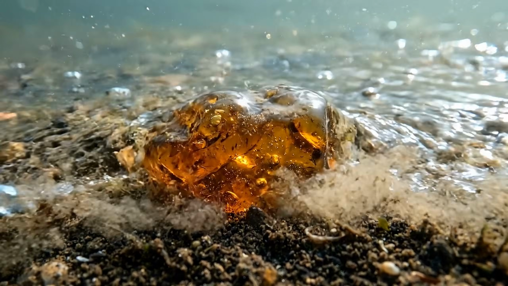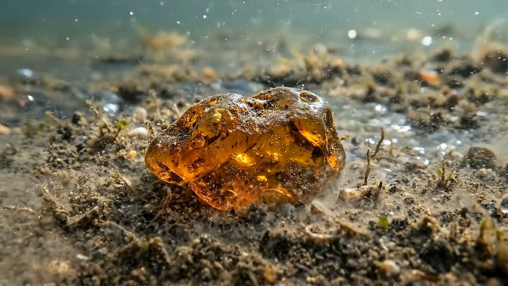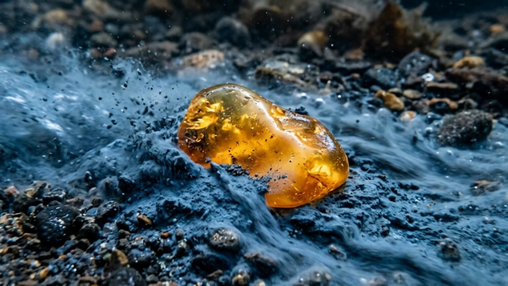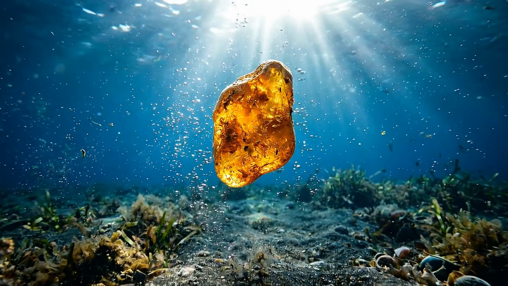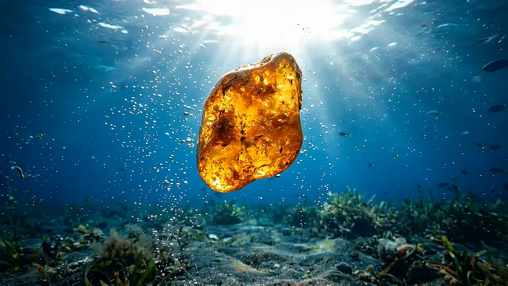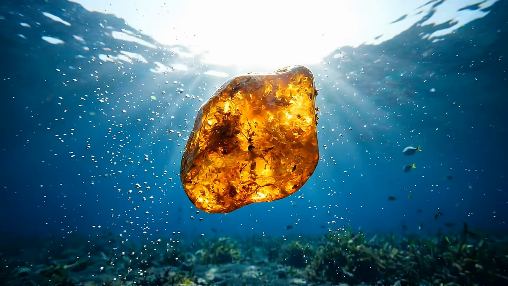Anoxic salt water preserves amber for eons without chemical degradation. Subsea currents slowly erode the surrounding blue clay matrix. Having a low density, raw amber floats buoyantly in dense salt water.